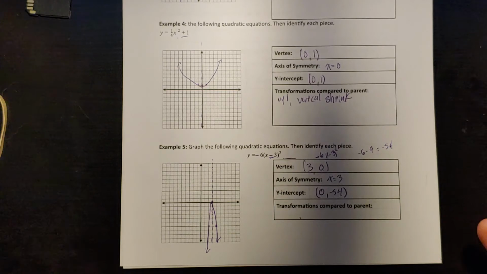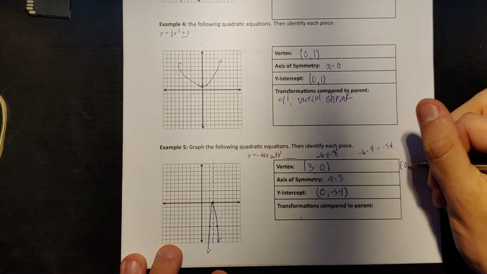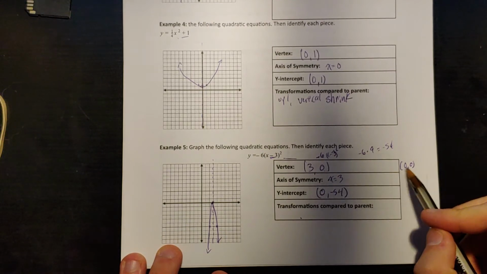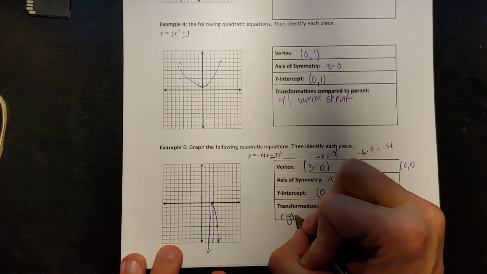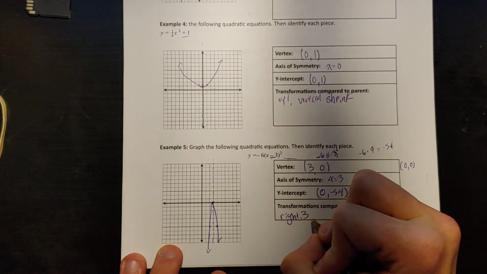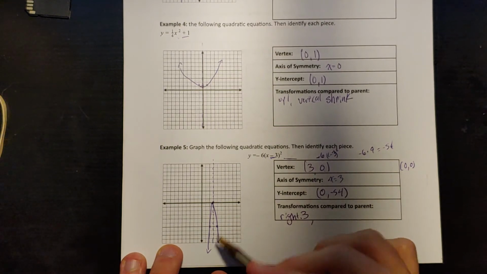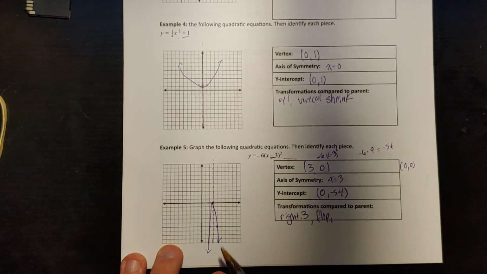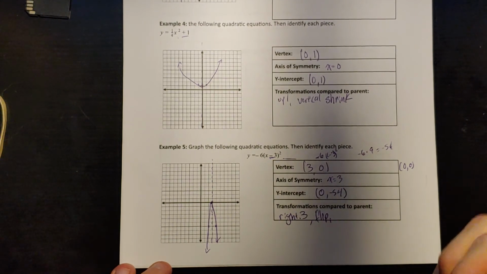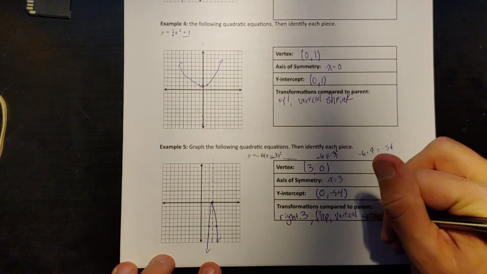Now just a list of transformations. With the vertex, we went from (0, 0) to (3, 0), so we went right 3. That's our first. And we're facing down this time, so we did a flip. And then, if you notice, it's a lot skinnier too. So this is a vertical stretch.